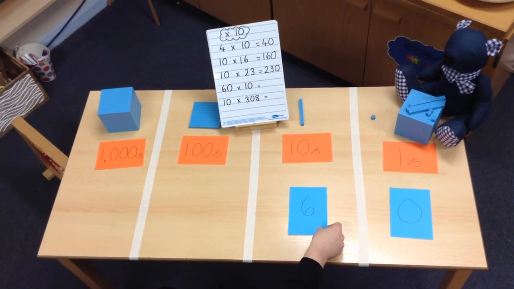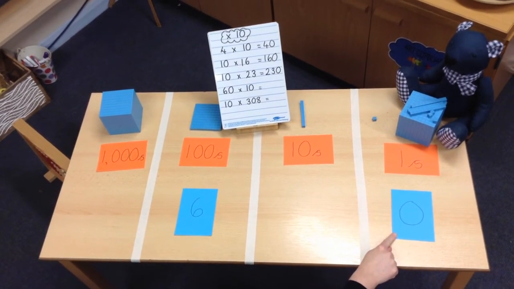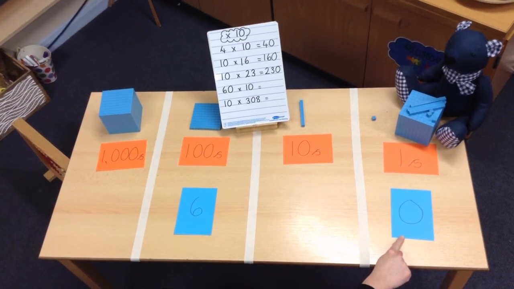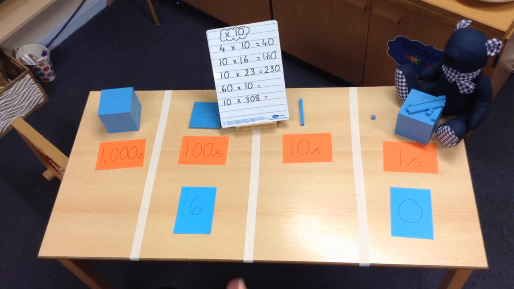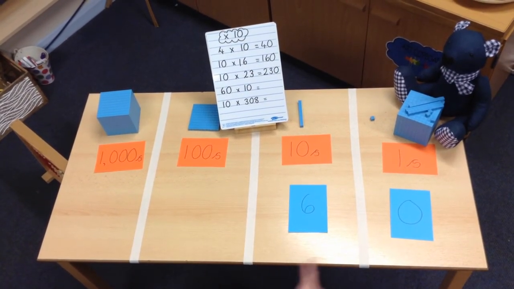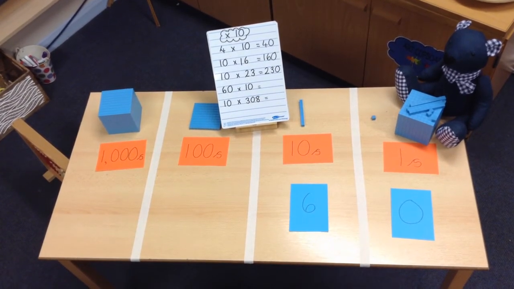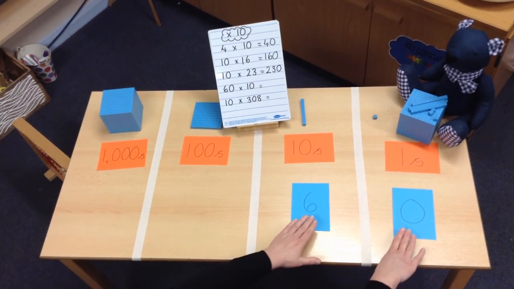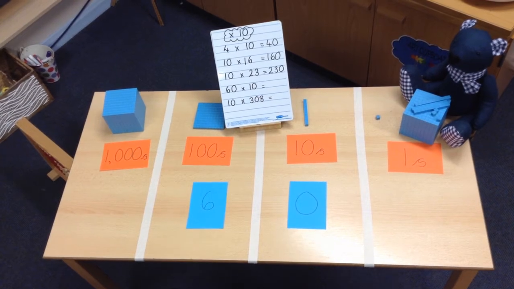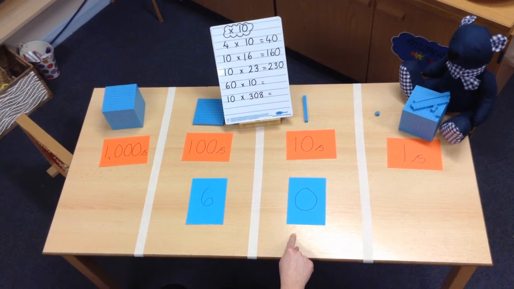6 tens, 10 times greater is 6 hundredths. 0 ones, now that's a little bit more tricky, because if we've got a 0 there, we can't make that 10 times greater. So let's go back here, and this time, instead of saying I've got 0 ones, altogether we've got 60 ones. So now I can see why I moved both here. 60 ones 10 times greater becomes 60 tens.